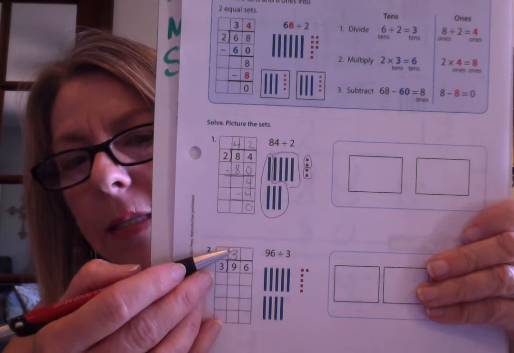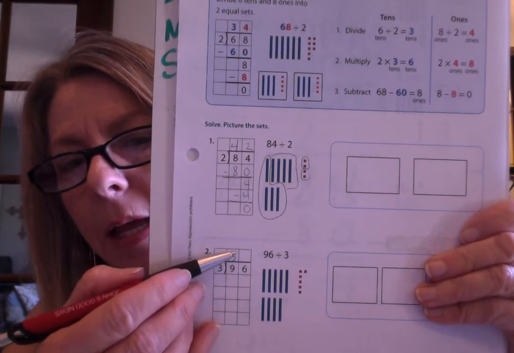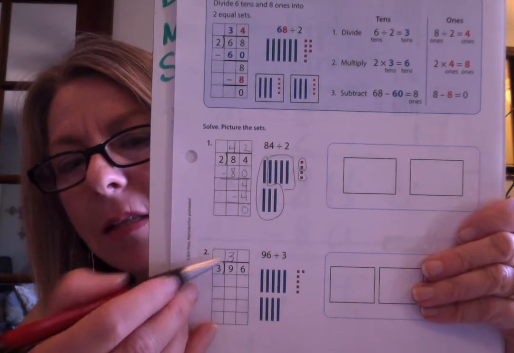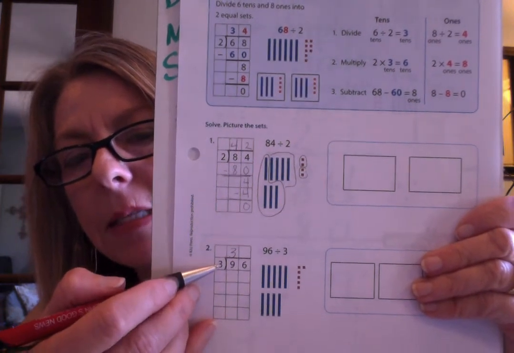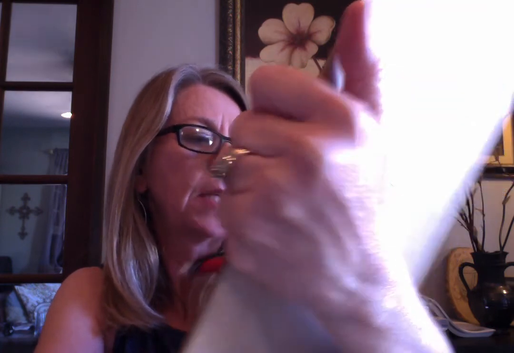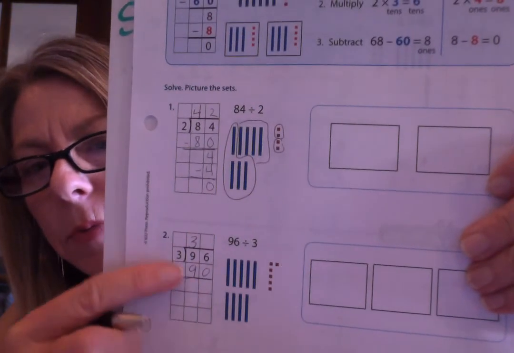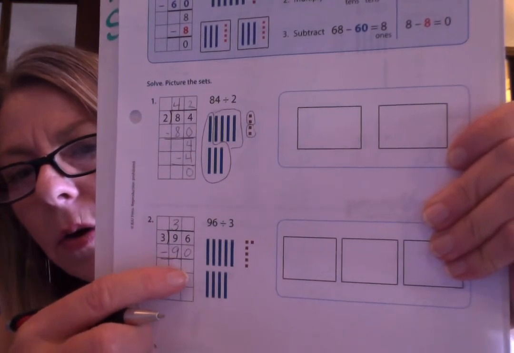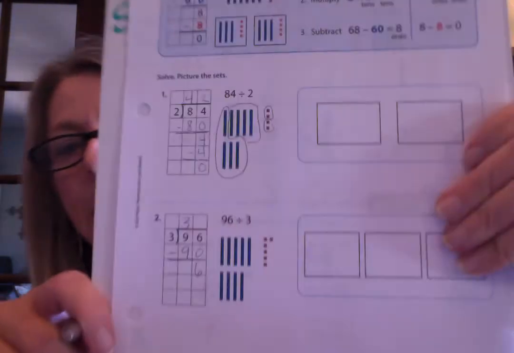Okay, now our next step, since we divided, our next step is to multiply. So we do 3 times 3, and what we're doing is 3 tens times 3, and 3 tens times 3 would be 9 tens, or in other words, 90. Okay, and then we're going to subtract, because we've taken 90 out of this problem because we just divided that. We know that 90 divided by 3 is 3. And so now we're going to subtract. Okay, so our answer now is 6 ones.